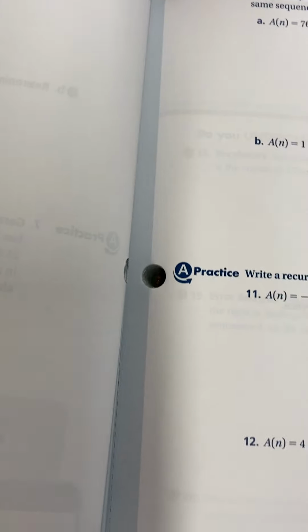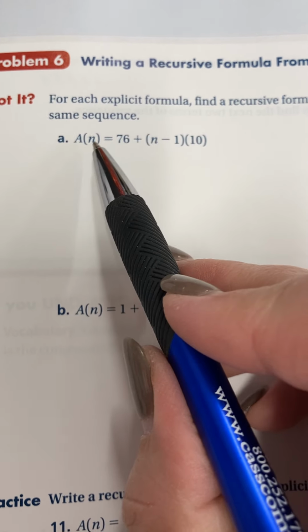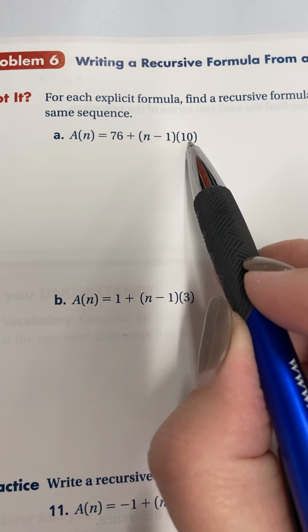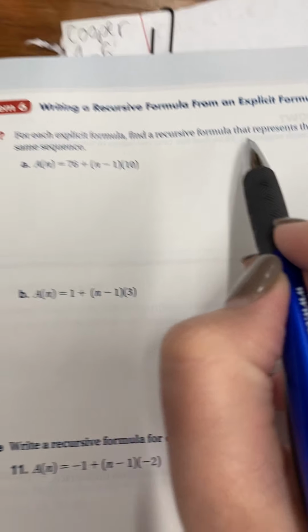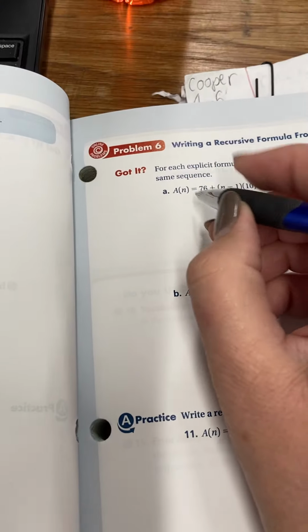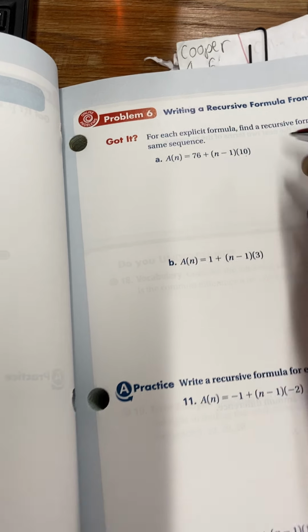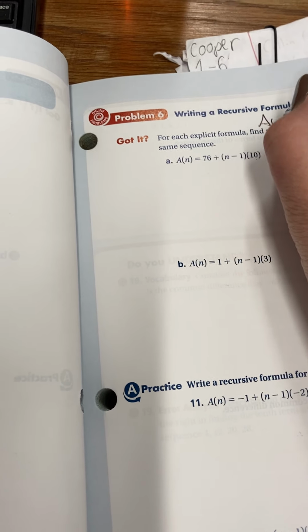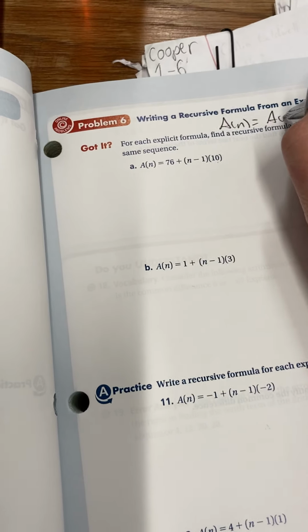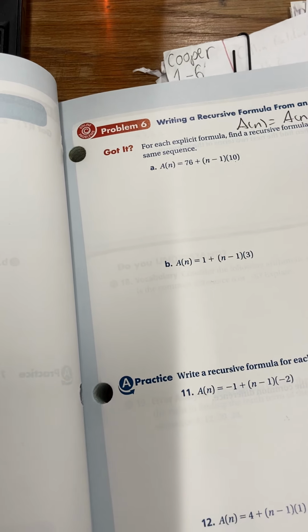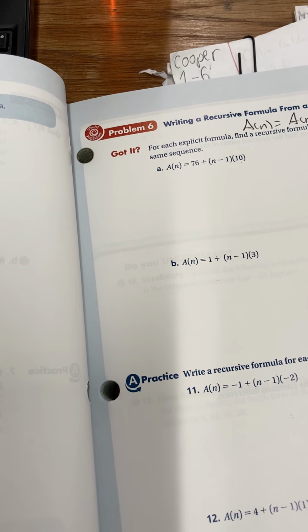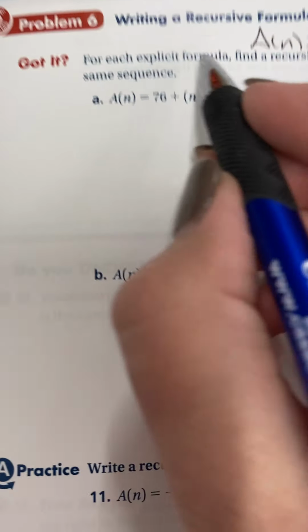All right, the top of page 153. This one right here, I know, is the explicit formula. Here's the first term, here's your common difference. And for each explicit formula, find the recursive formula that represents the same sequence. So the recursive formula, if you remember, you write a sub n equals a sub n minus 1 plus your common difference, and then you write where the first term is whatever. Okay, so this is what we're trying to write out of this.